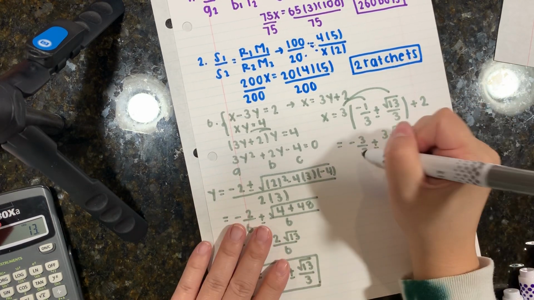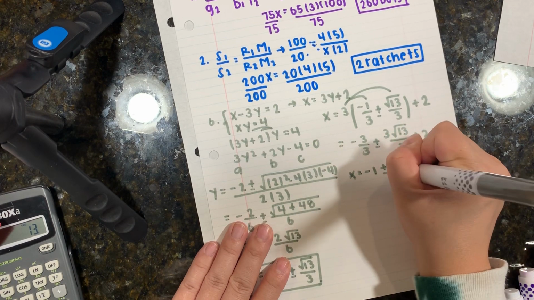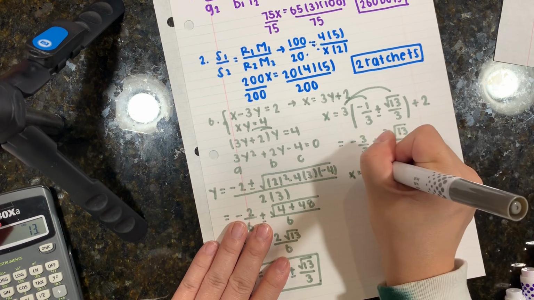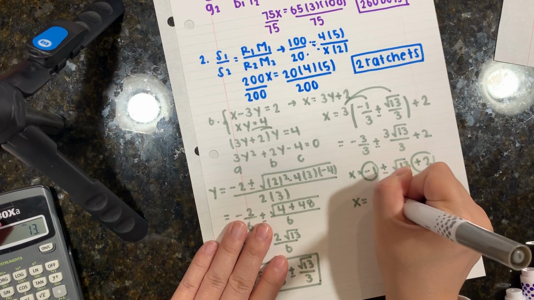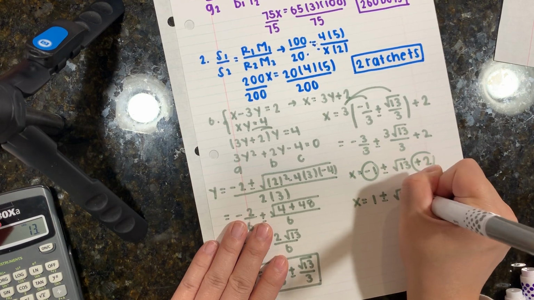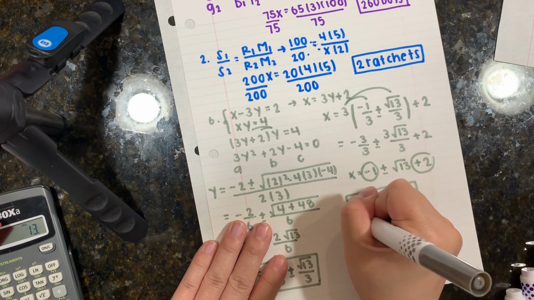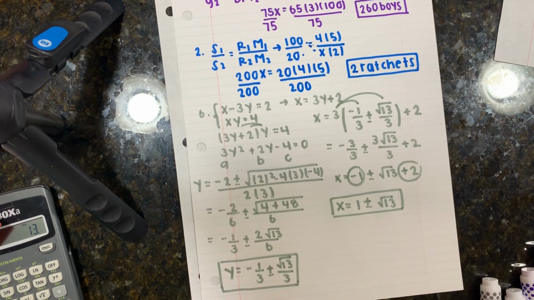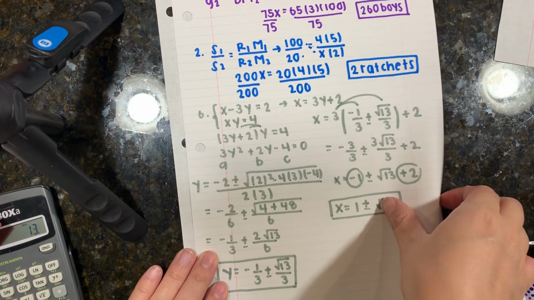Now, negative 3 over 3 would just be negative 1 plus or minus the square root of 13, and then plus 2. Well, I can combine this 2 and the negative 1, so I get x is equal to 1 plus or minus the square root of 13, and that would be your result. So notice that there's a square root in both of our answers. That's what makes it a little different than what we were doing before.